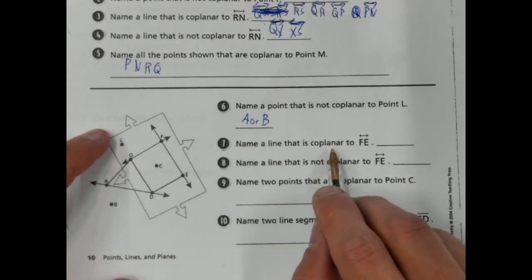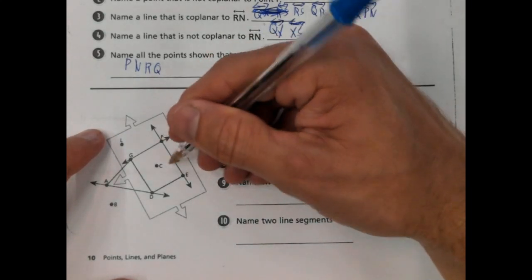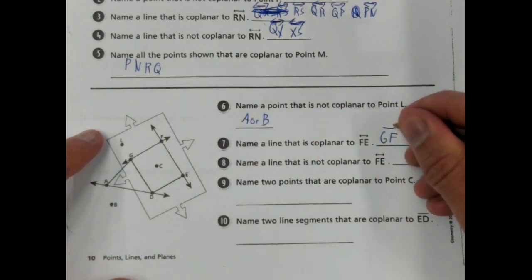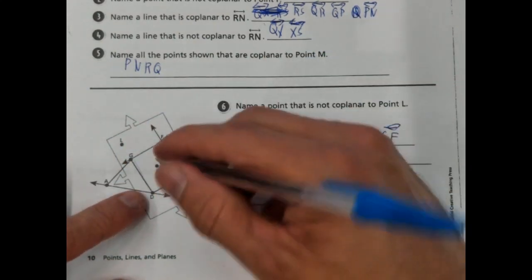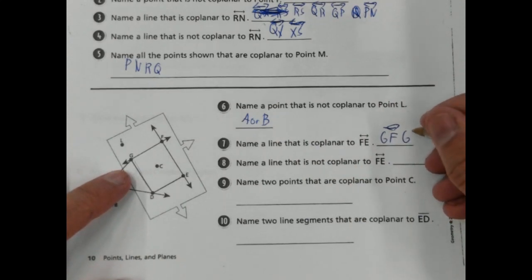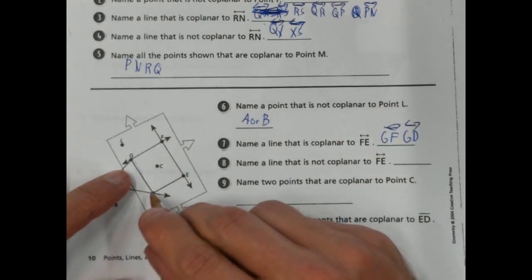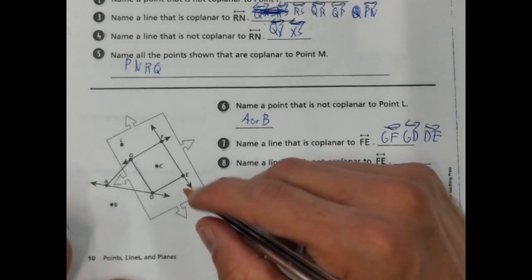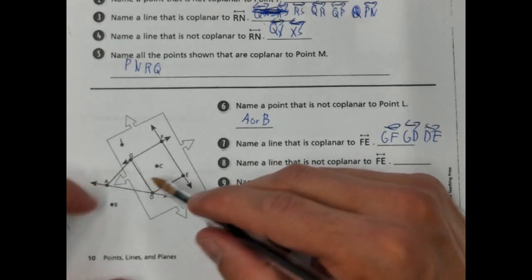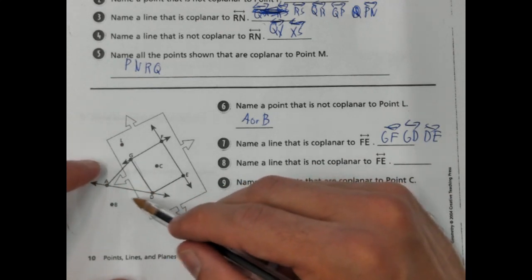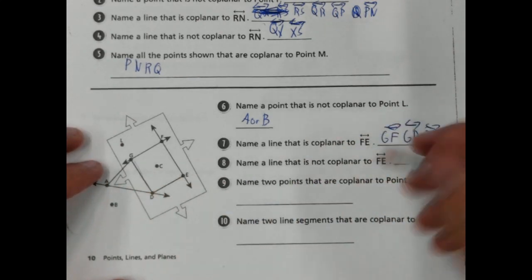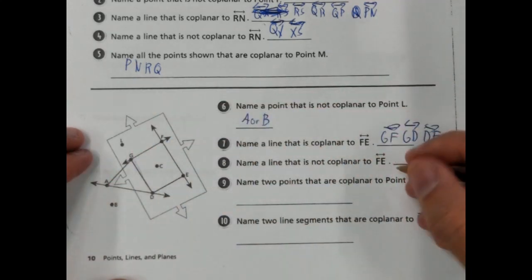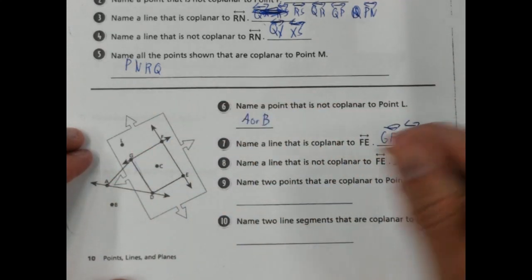Name a line that is coplanar to FE. So FE is here, so any line that's on the same plane. So GF would work. And GD, we're going to call that a line. It's a line segment, whatever. DE, same deal. And that's it. Yeah, just those 3. Because this whole line is not contained in it. It just looks like it's going through at D. Name a line that is not coplanar to FE. So either one of these. So we're going to say AG or AD.